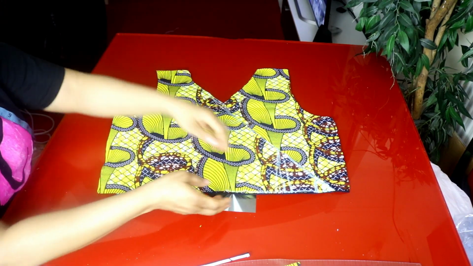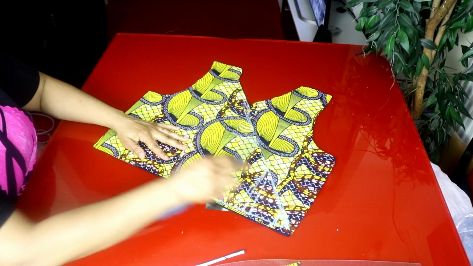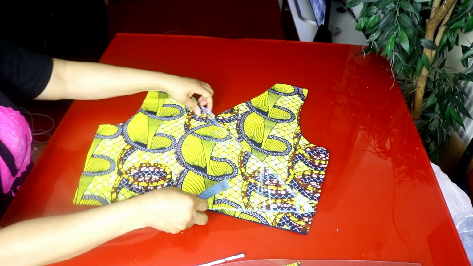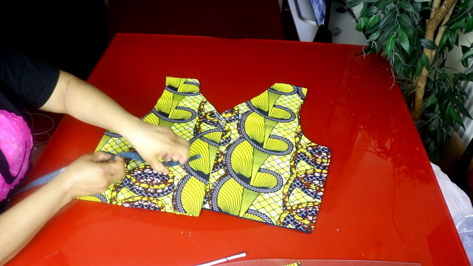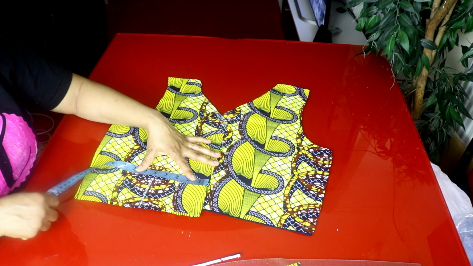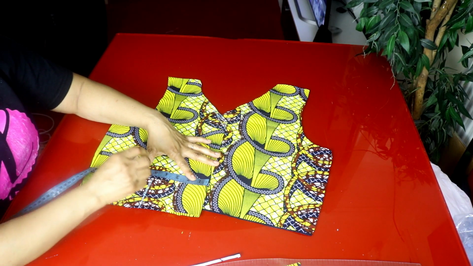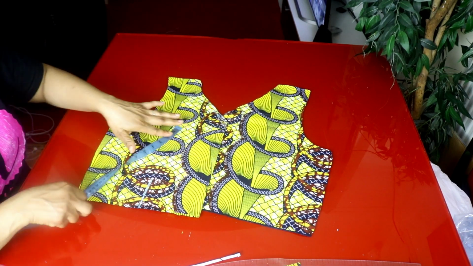Because this is the right side and this is the right side, I will just turn it into 2. So I'll just place my dot measurement from here. That is 9 inches divided by 2, 4.5 inches, plus 1/2 inch sewing allowance. That is 5 inches. I'll mark my 5 inches here.